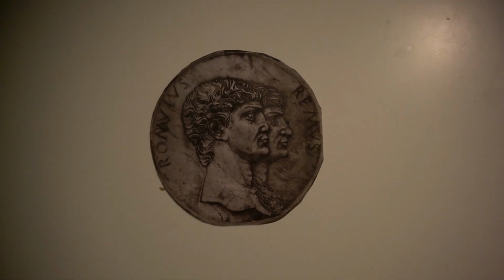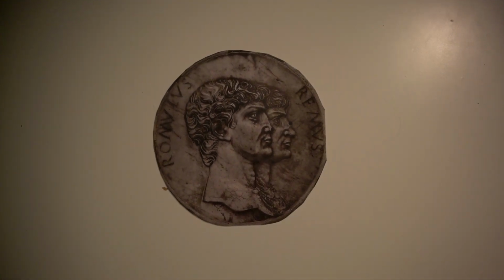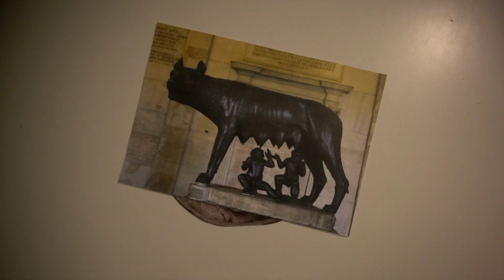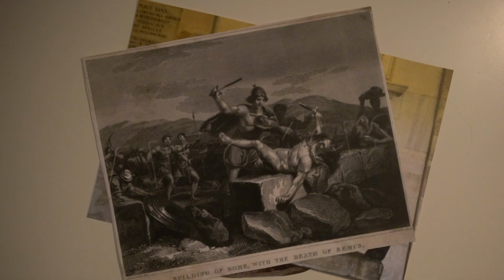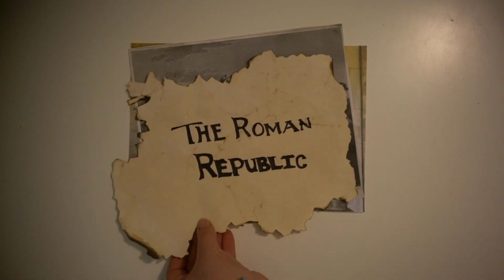The legend goes that these two twin sons of Mars, the god of war, were raised by she-wolves and overthrew the existing Etruscan king. Romulus was not too happy about sharing the title of king though, so he murders his brother Remus and names the new city humbly after himself, Rome. 7 very successful kings reigned after Romulus, but all of that came to an end when the last king was expelled from the city, thereby ending the Roman kingdom and beginning the Roman Republic.